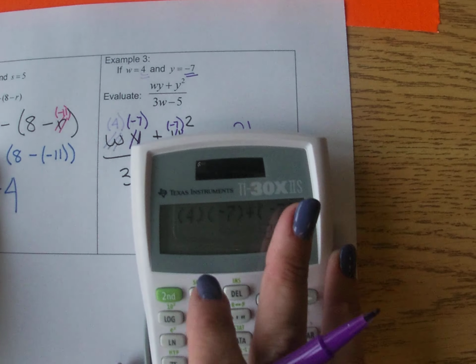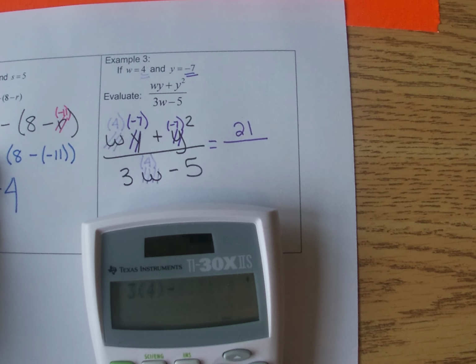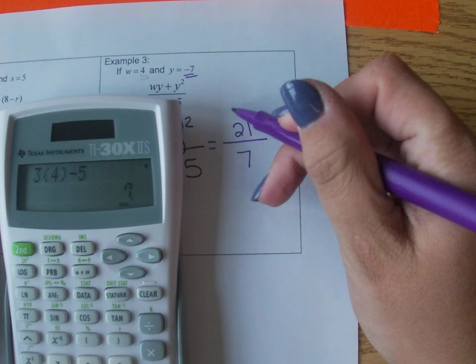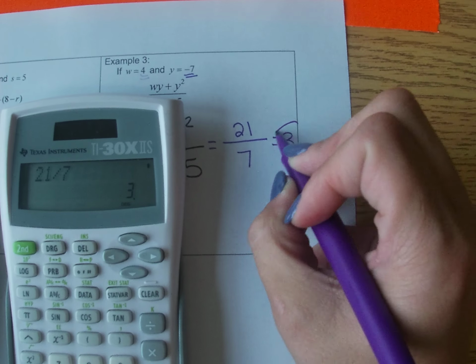And then I'm going to do my bottom. So now I'm going to do 3 parentheses 4, close parenthesis, minus 5. And then I can focus on the 21 divided by 7, which gives me an answer of 3.